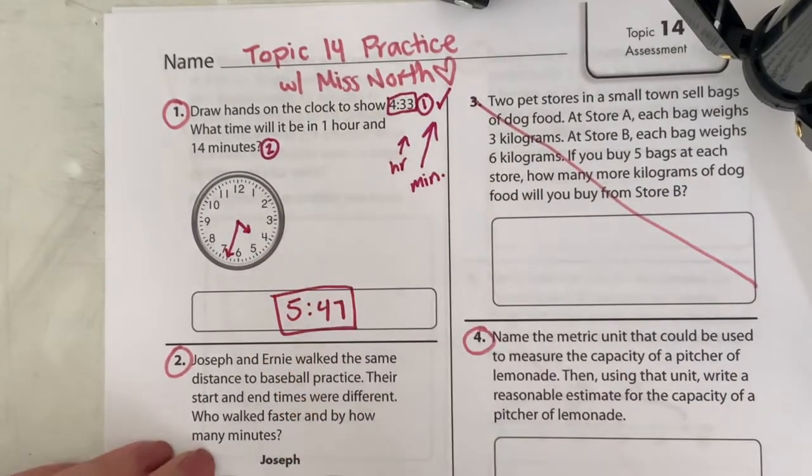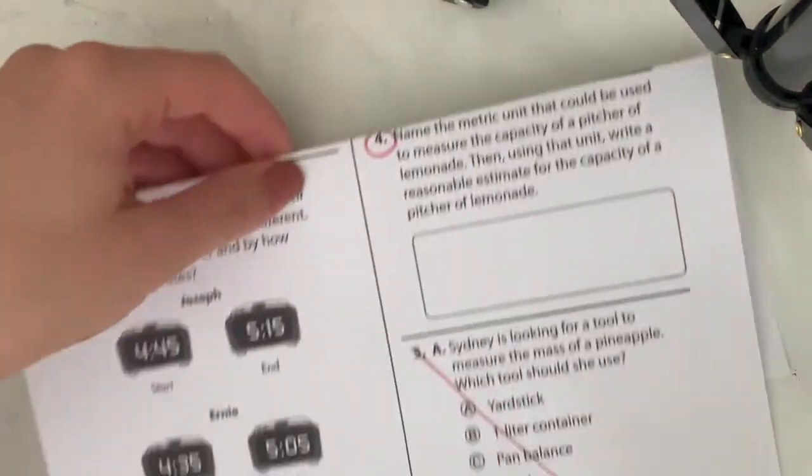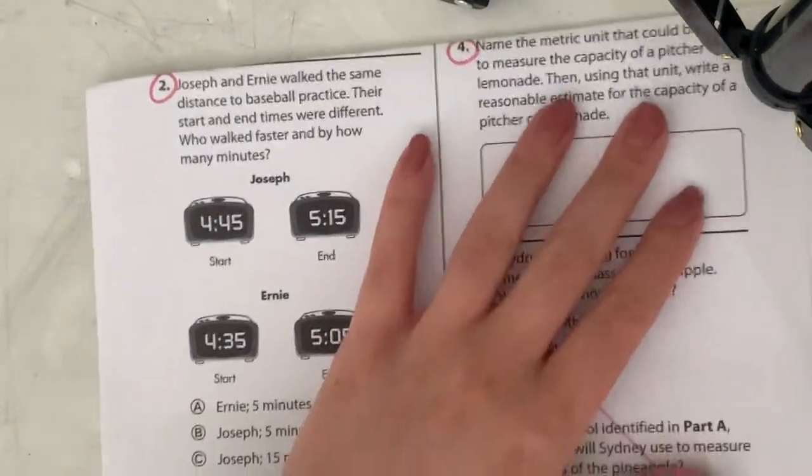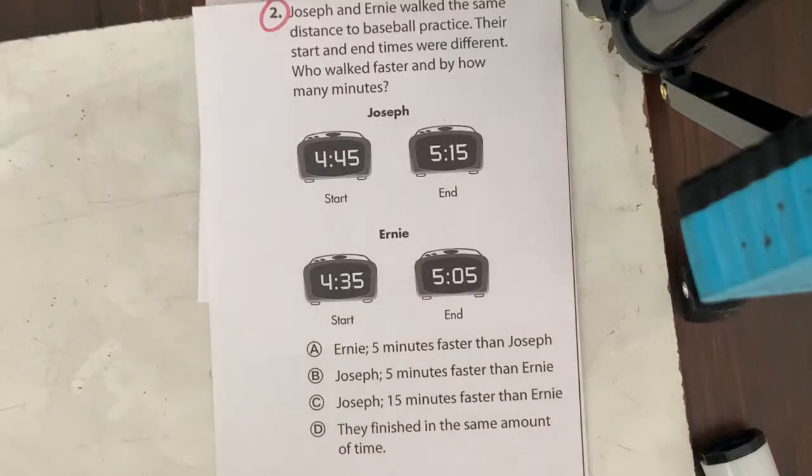That's my answer there. All right, so here is my next question, number 2 on this page. I'm gonna fold it so you can see a little bit better. Now we're moving on to number 2, and I folded my paper so we could see it a little bit better.